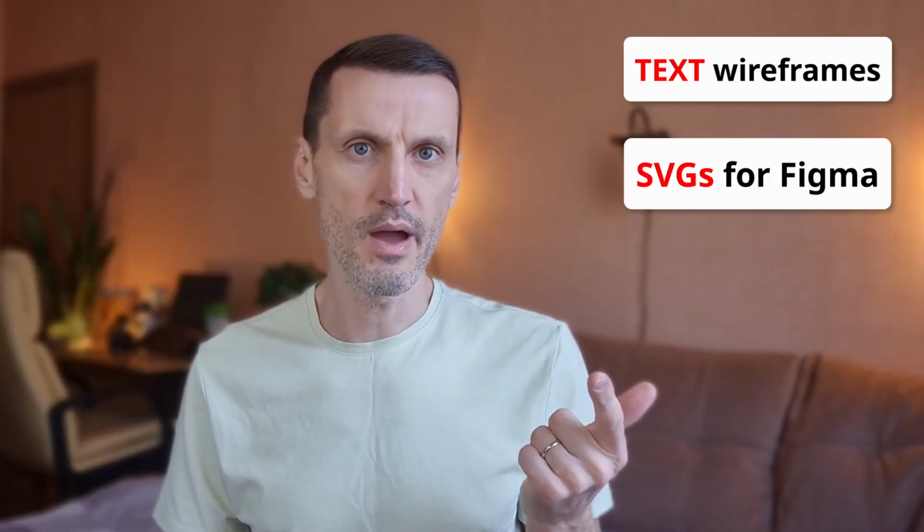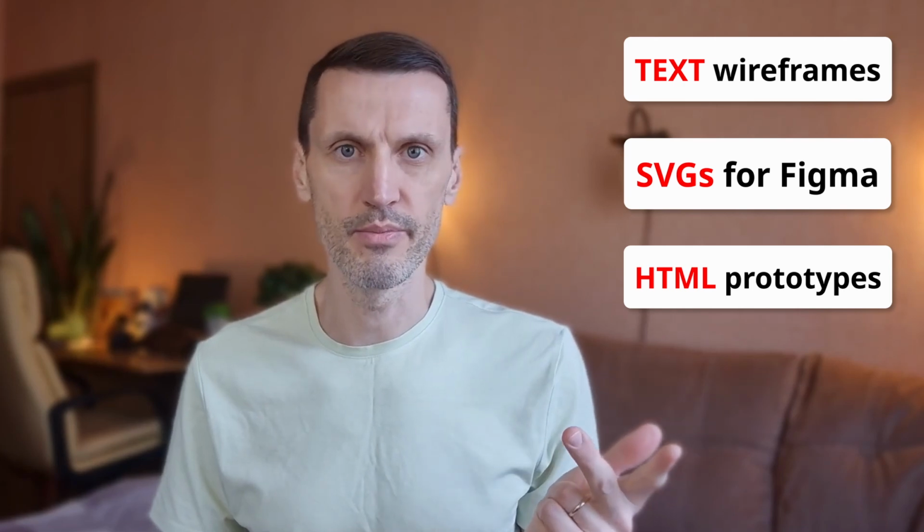I ask GPT to create 3 types of wireframes: text wireframe, SVG for Figma, and HTML interactive prototype. Each serves a different purpose. Let me show you with a project called TaskFlow.